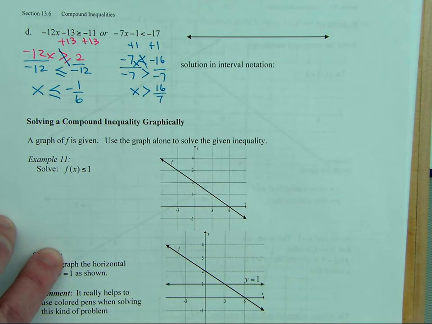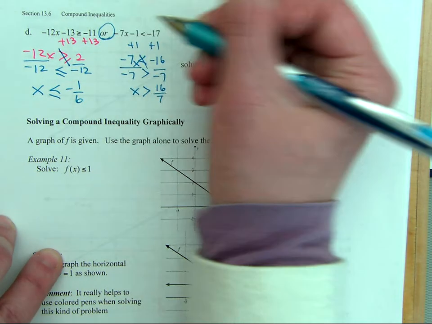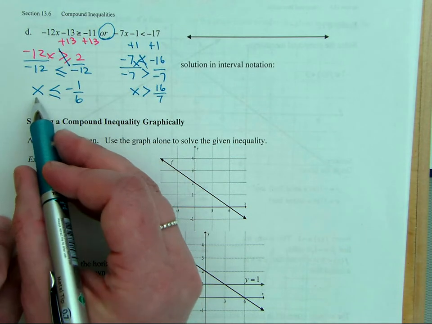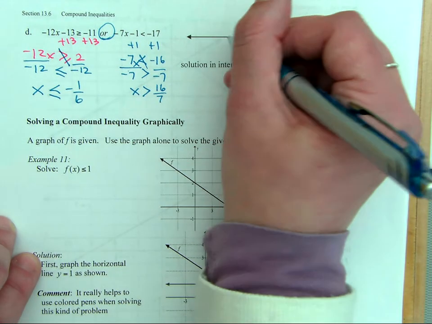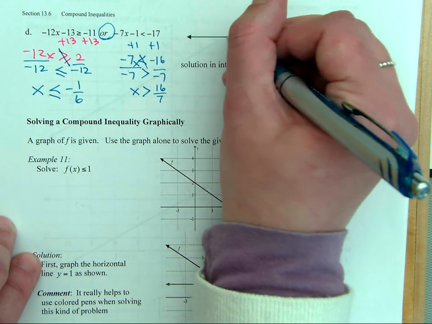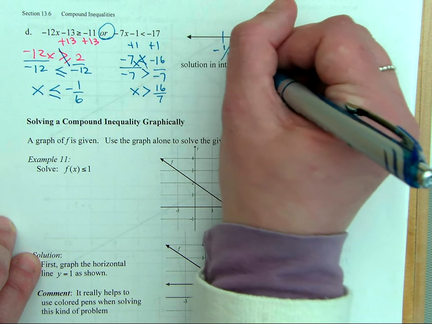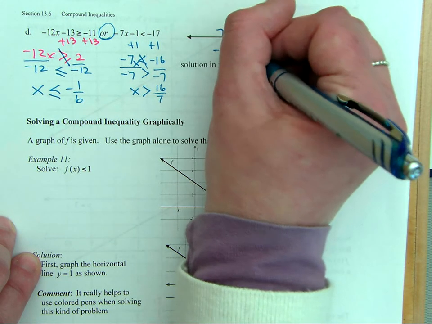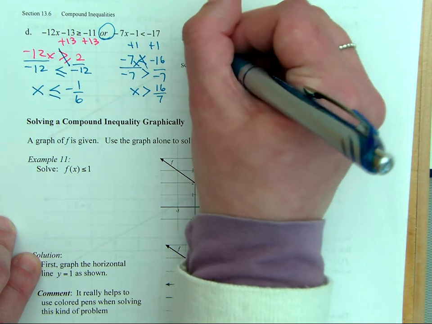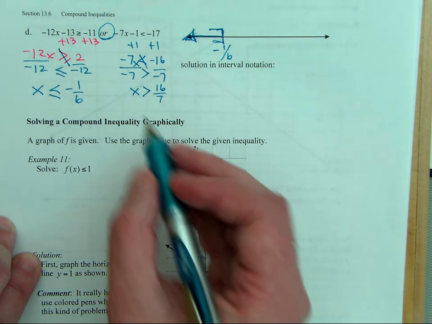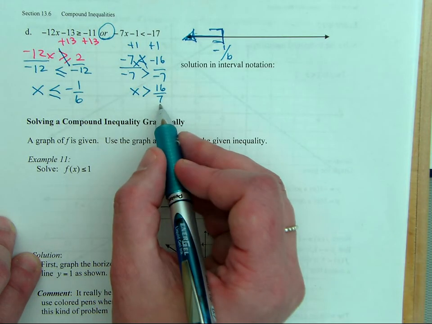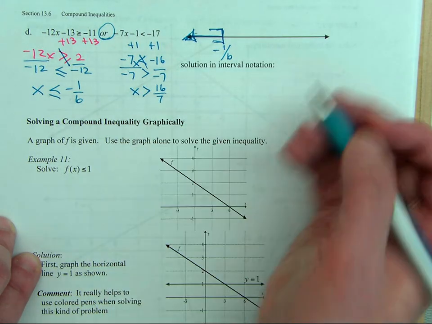And so, since we're using the word OR, let's graph both parts. So x is less than or equal to negative 1/6. So let's just put here negative 1/6, less than or equal to. It goes this way down here, right? You guys will let me know if I'm making a mistake, right? x is greater than 16/7.